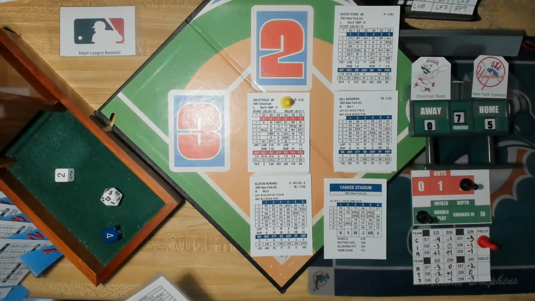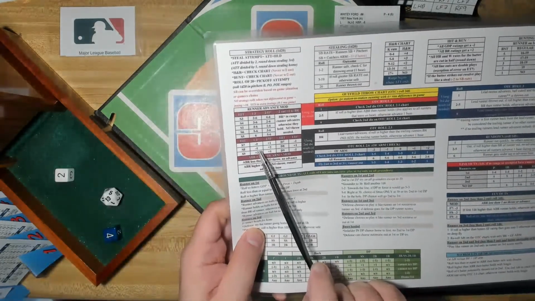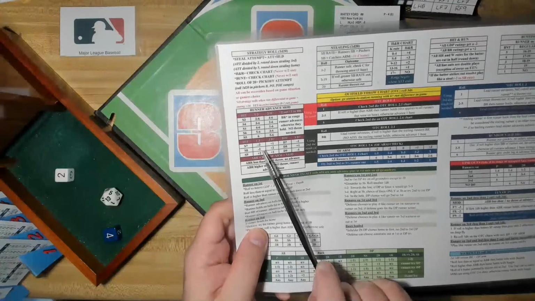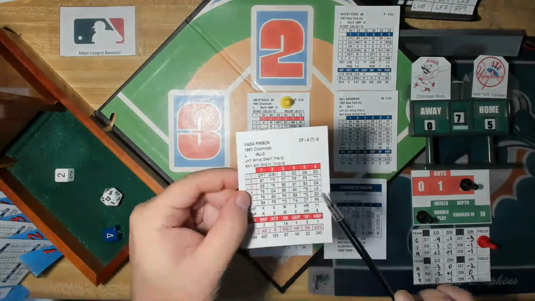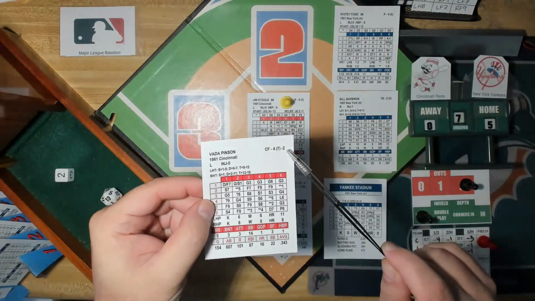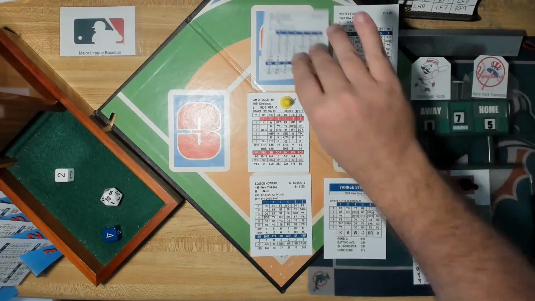So he has a 3 right now. On a single to center, -1. On a single to center to get from first to third, makes him a 2. Now we'll go to center field, and that is Pinzone. Pinzone has a -2 arm. So that -2 is now a 0. So there is no way he can get to third. He automatically stops at second.